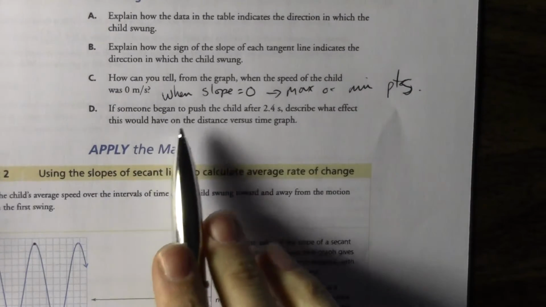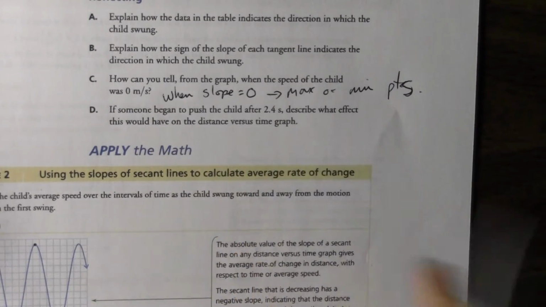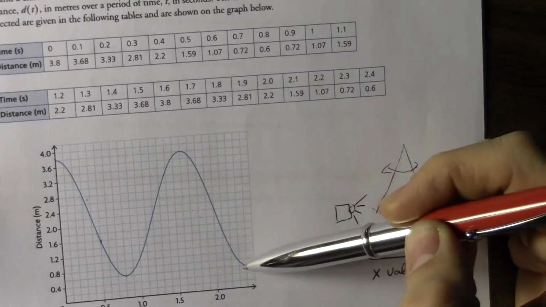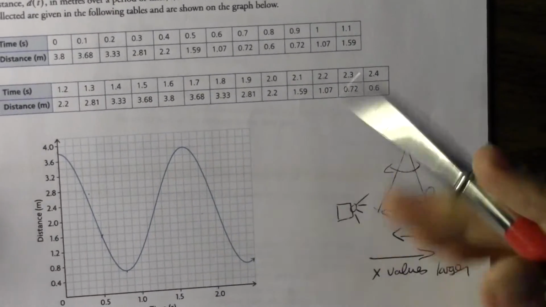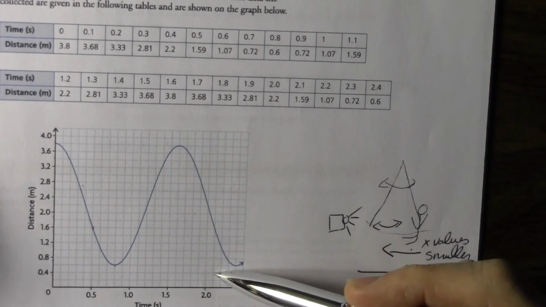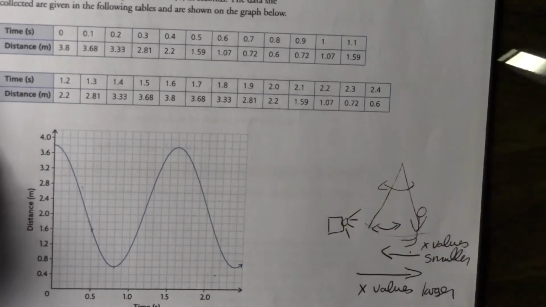D. If someone began to push the child after 2.4 seconds, describe what effect this would have on the distance versus time graph. What would happen? At 2.4, okay, what's the end of the graph? What happens if now we start pushing the child? Faster, closer to the camera or farther? Yes. You guys understand that, right? Because there's going to be more force.